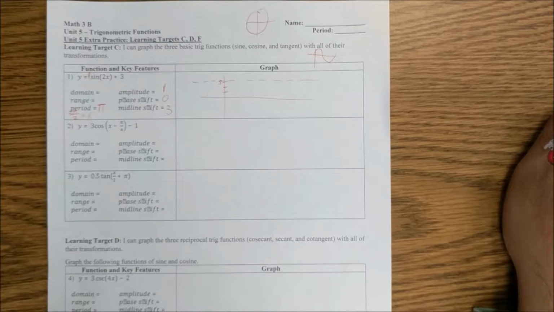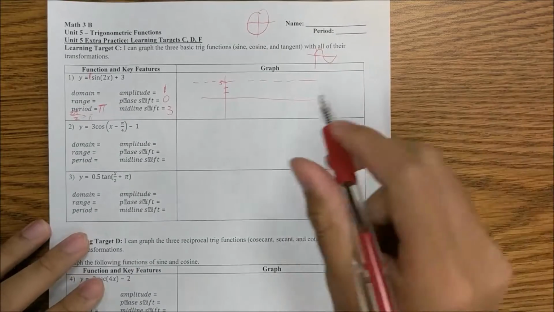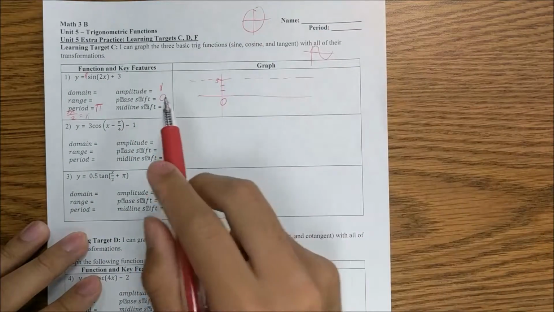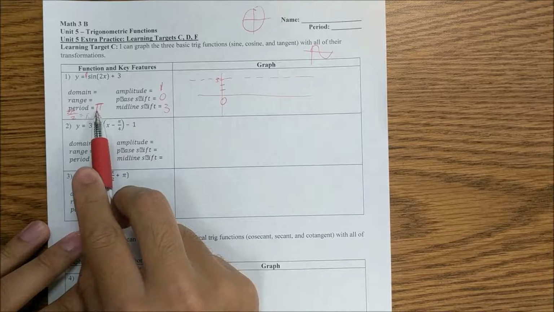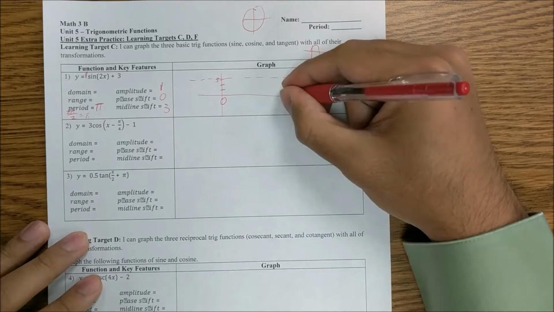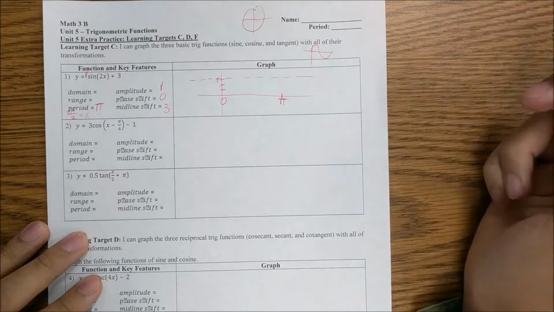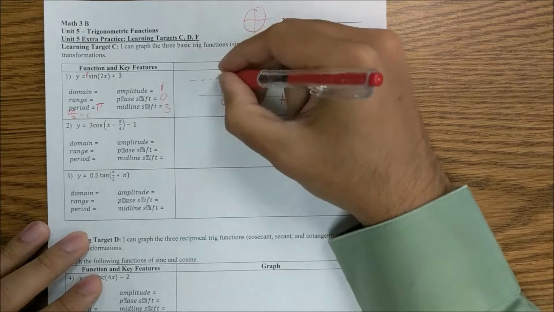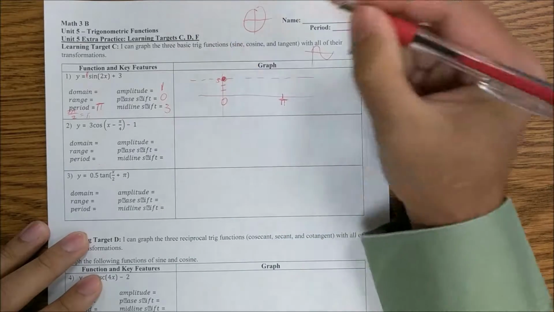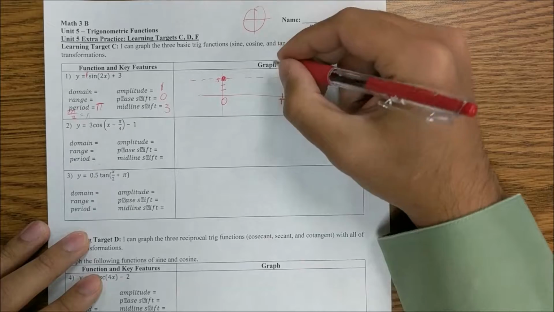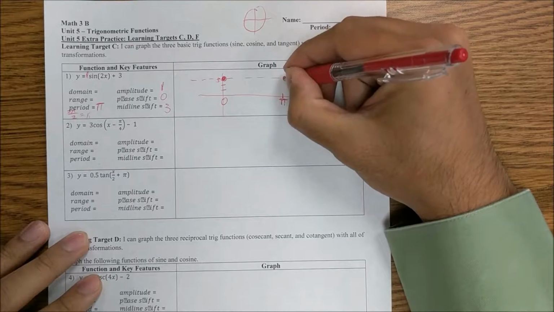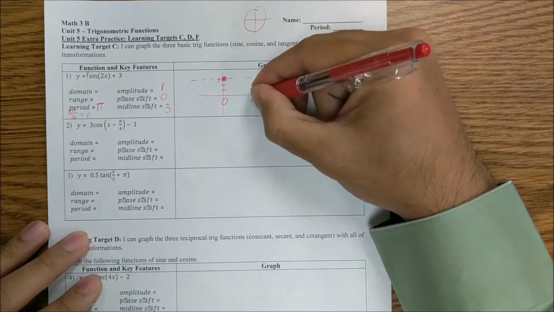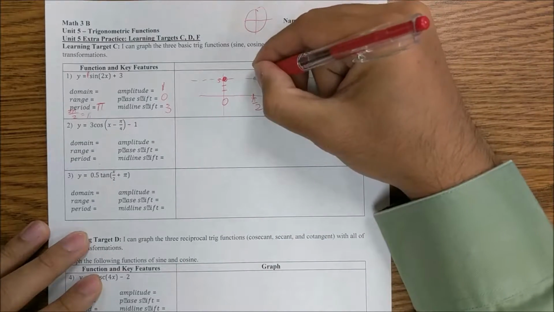Alright, so next, I should identify my period. I'll begin at 0 because there's no phase shift. Okay, and then my period ends after pi units. So 0 plus pi is pi. Okay, so at the beginning of the period, it has a midline point, and in this case, the midline is +3. Then also at the end of the period, it has another midline point. And then halfway through the period, so halfway between 0 and pi is pi over 2. There's another midline point.